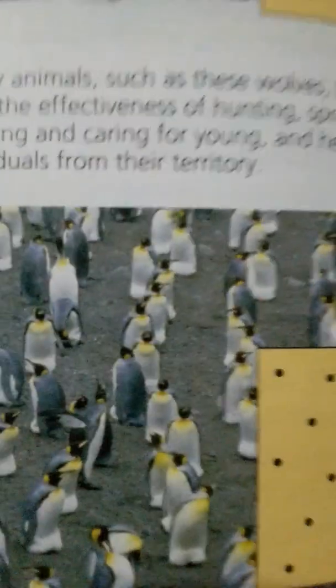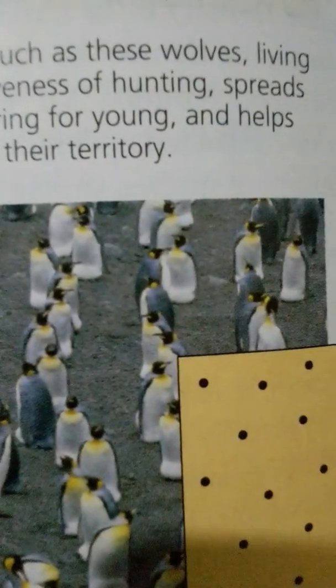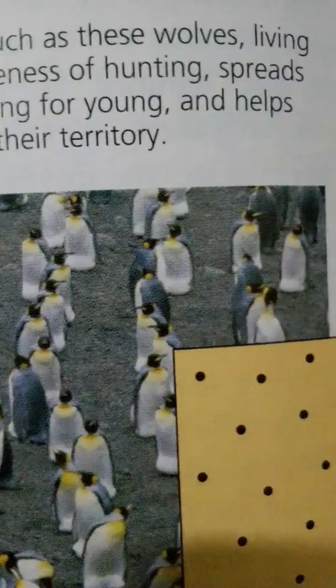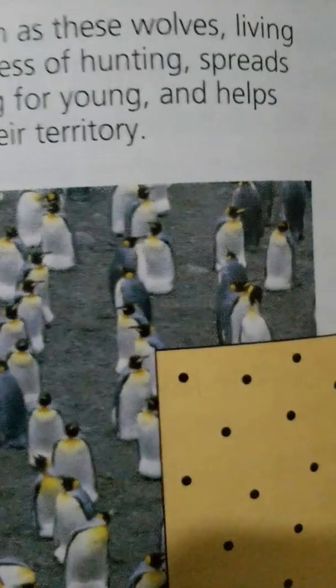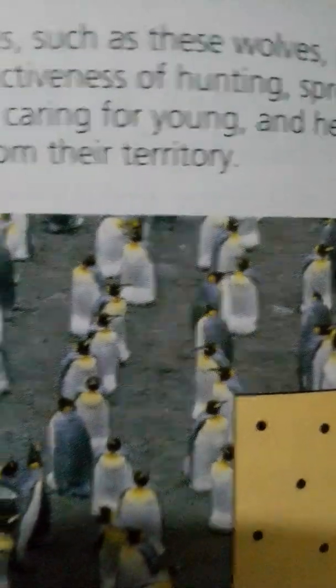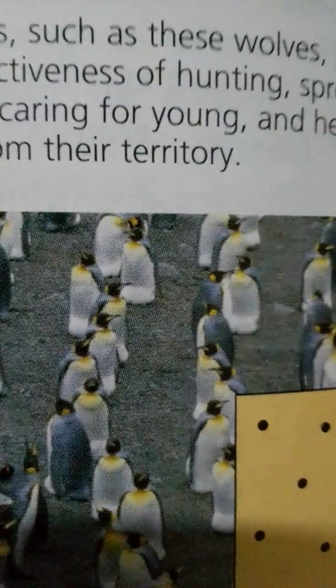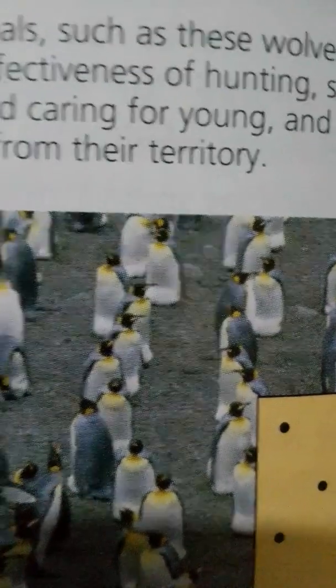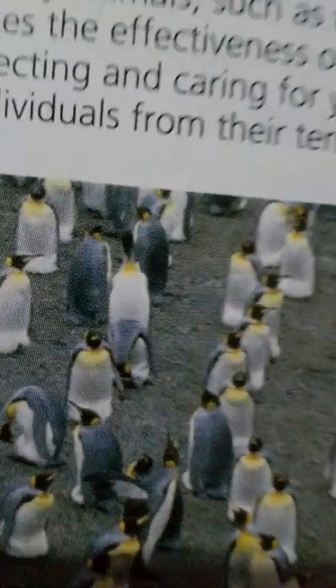B. Notice here uniform bears nesting on small islands such as these king penguins on South Georgia Island in the South Atlantic Ocean. Uniform patterns are not as common in populations as clumped patterns.